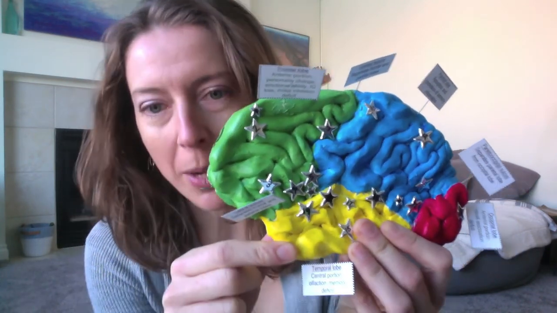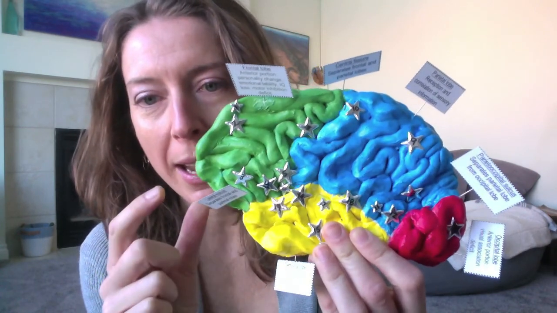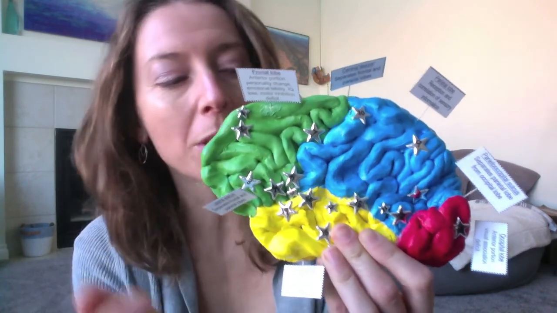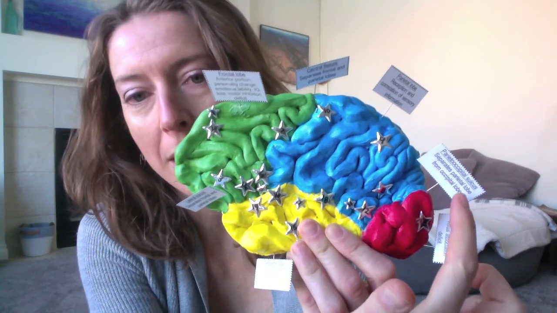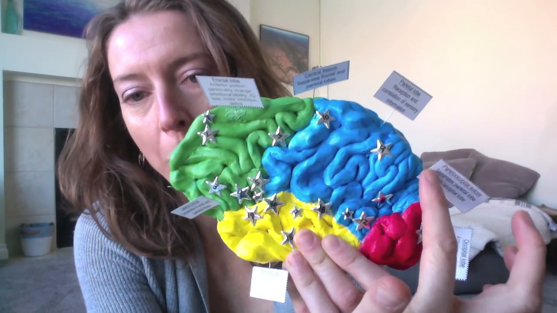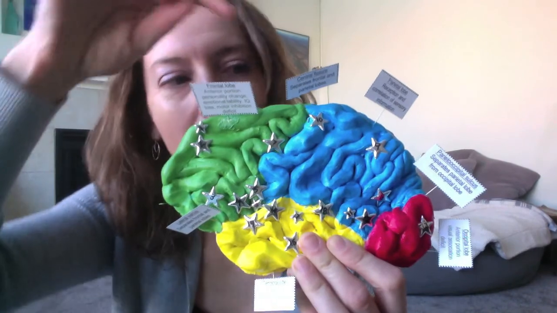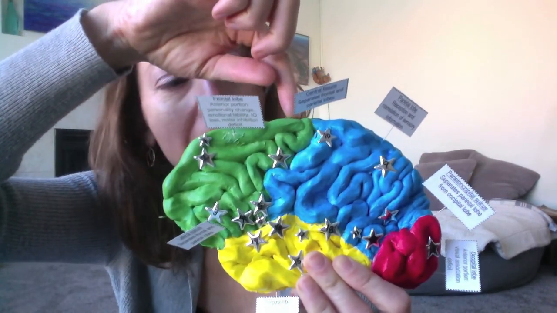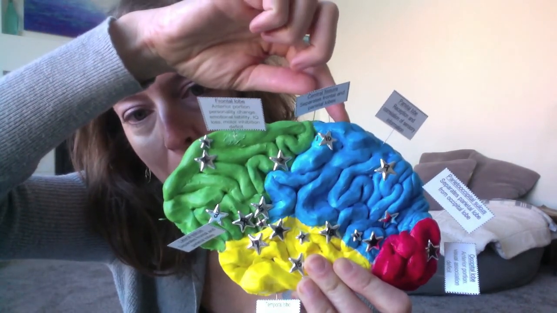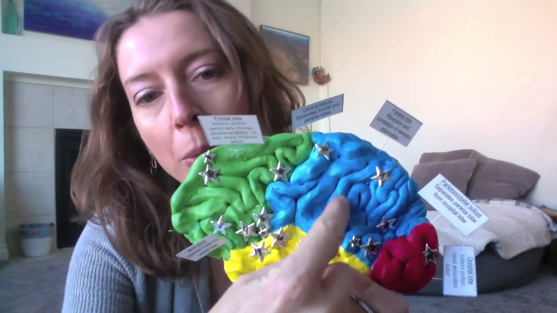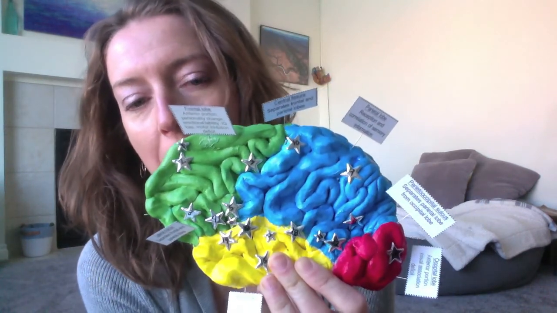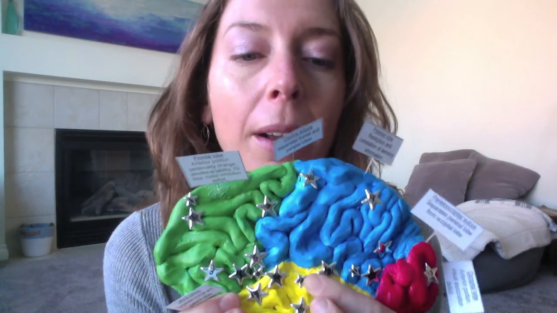There's a couple landmarks here I want to point out with the tags. We have the parieto-occipital sulcus back here between the red and the blue lobes. And we have up here the central fissure dividing the frontal from the parietal lobes. So you can see that goes all the way down to pretty much where the temporal lobe is down here.